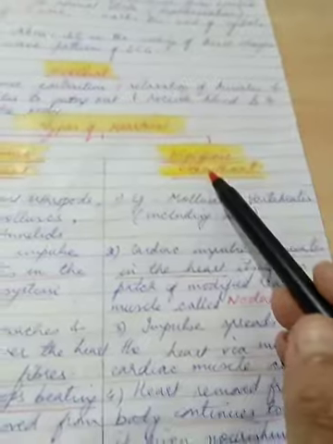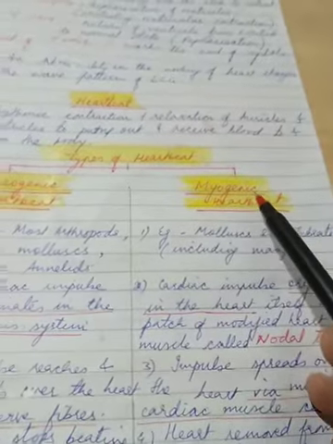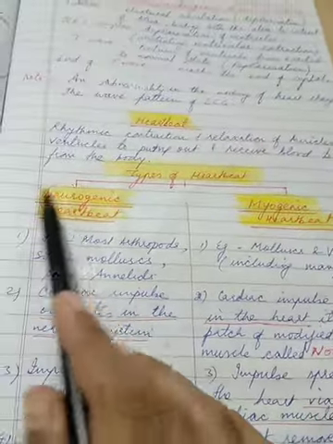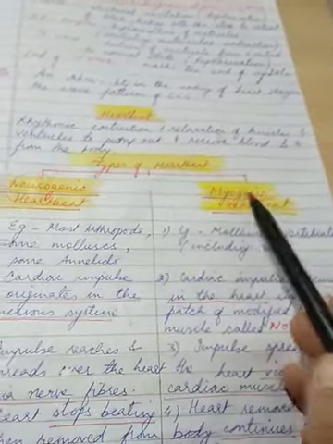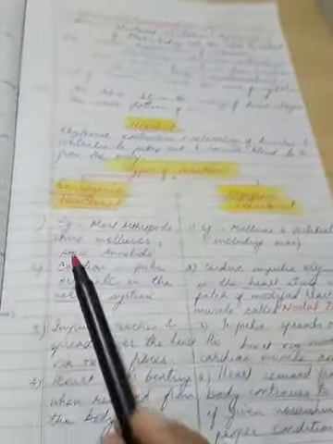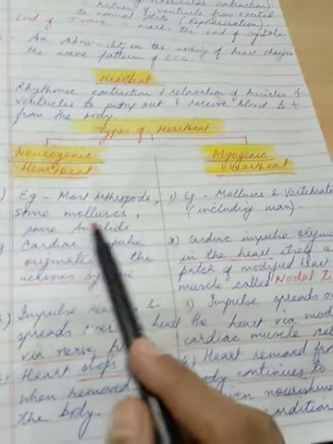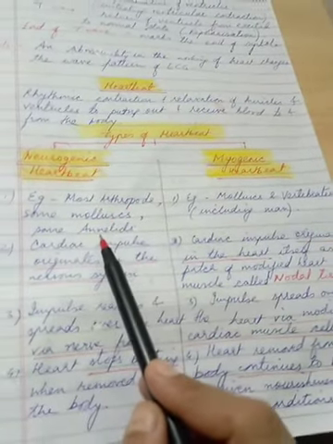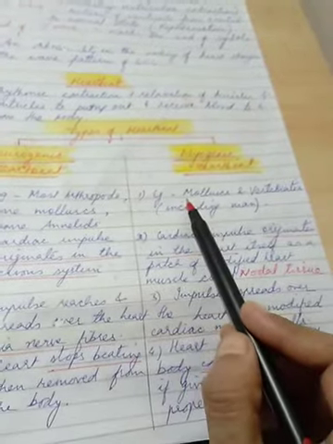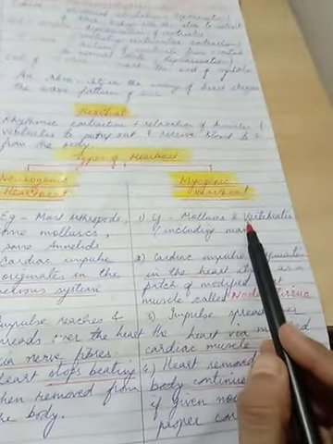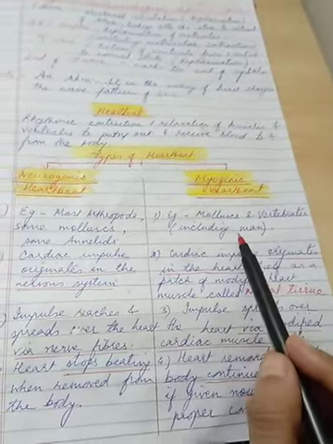Remember myocardial infarction, the heart attack, what we have been studying in class 10. So neuro means nervous system, myo means directly the heart. So where is this type of heartbeat seen, children? Neurogenic is seen in most of the arthropods and some mollusks and some annelids. Myogenic is seen in some mollusks and the maximum of the vertebrates including man.